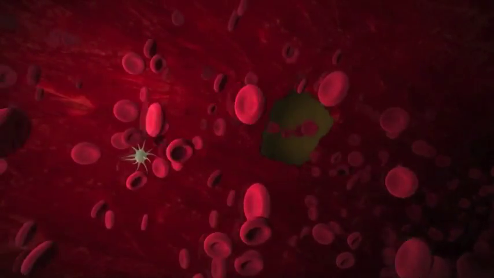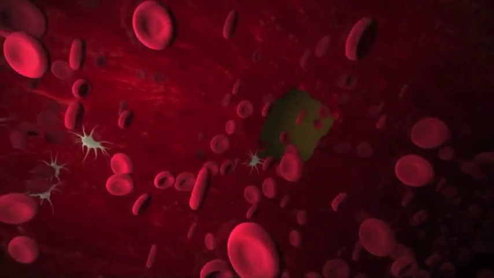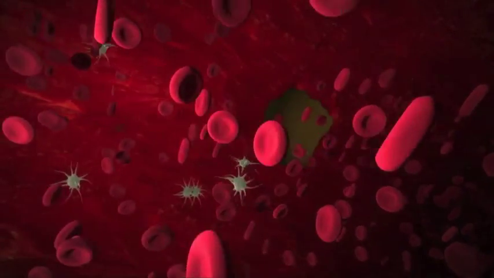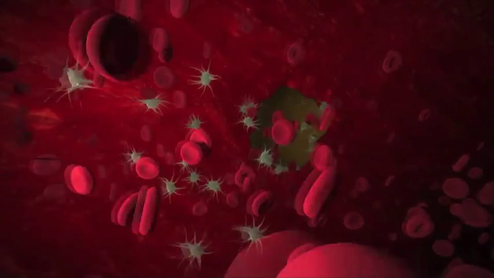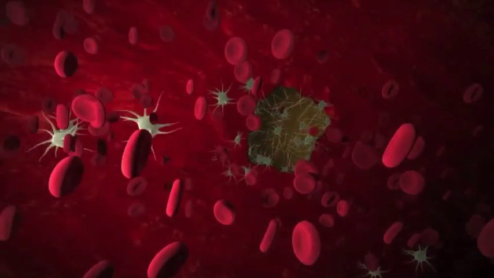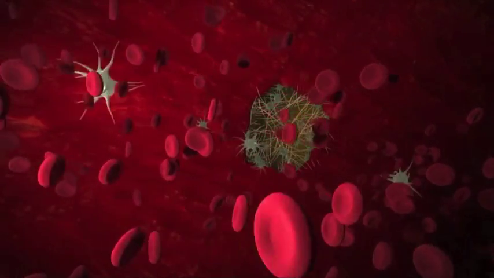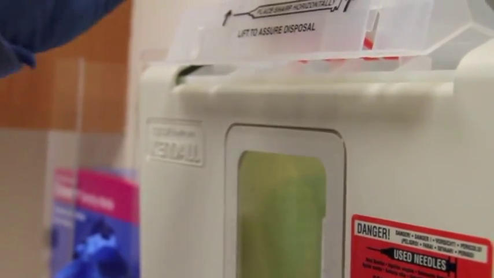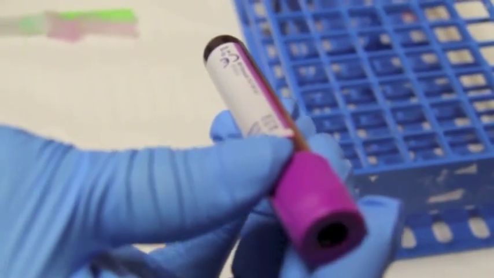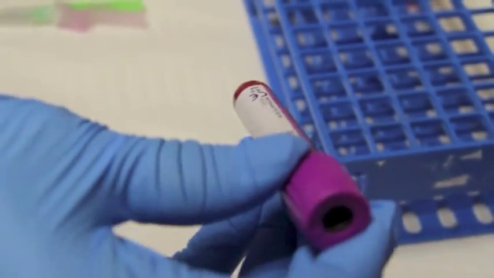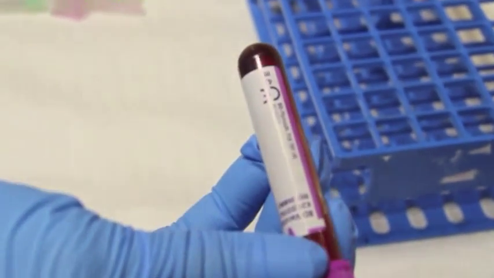Pressure on the puncture site causes the platelets to immediately aggregate at the puncture site, forming a plug to ensure the formation of a fibrin clot, which will prevent a hematoma forming. The used needle is immediately disposed of in the sharps container. The tube of blood is gently mixed to activate the anticoagulant or additive.